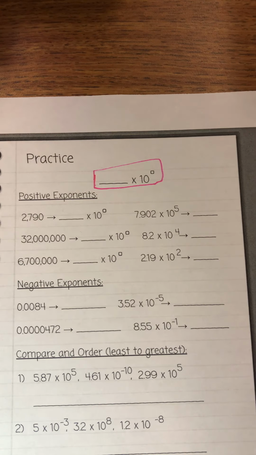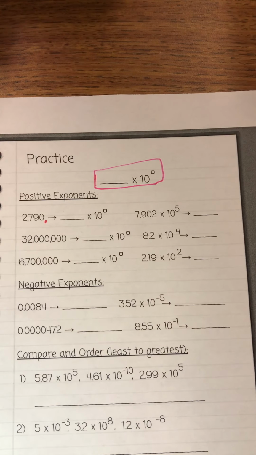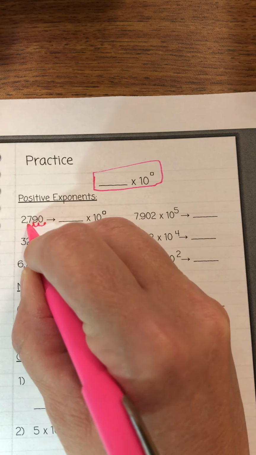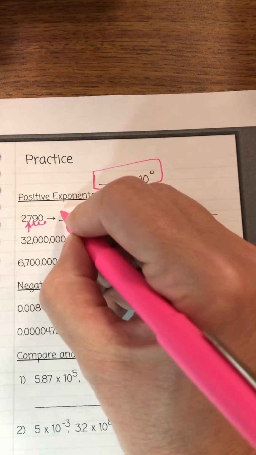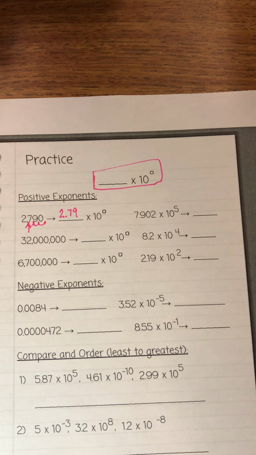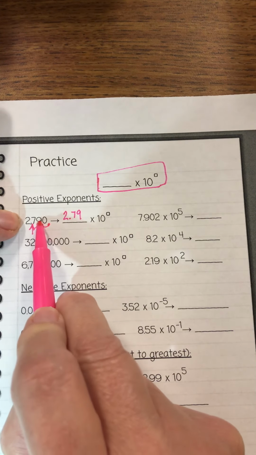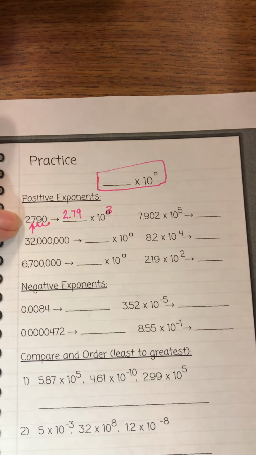So you're going to want to find your decimal, and of course your decimal is always at the end of your number. It's always in the back, right behind the ones place. And you are going to count how many spaces or numbers you have behind that first number. And in this case, 2 is going to be our whole number, and we're going to write 79. But how many place values did we actually move? Well, we moved 1, 2, 3. So our exponent is going to be 3.